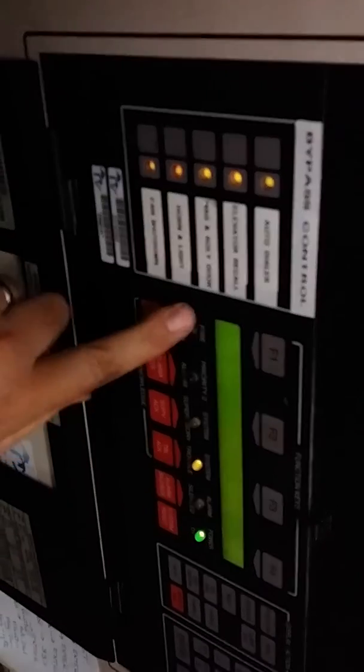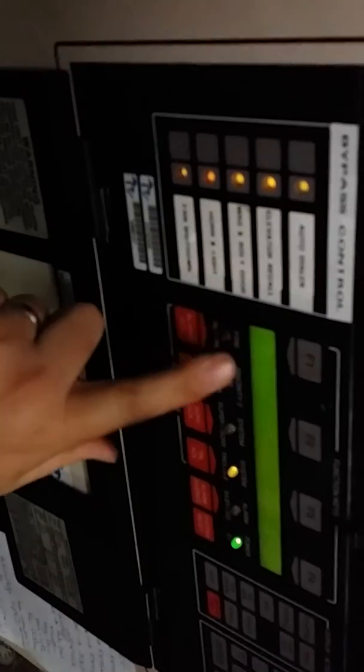So even if you push this and it says normal, if that light's lit up, it still says a fire alarm. You have to take it through a system reset. You have to clear it. Yeah, because it's going to send the message out to the fire department. So, makes sense?